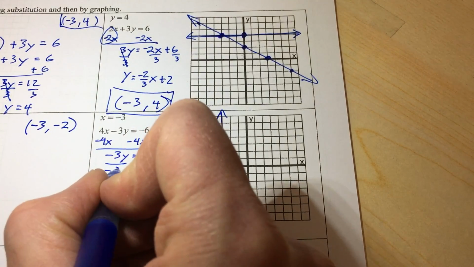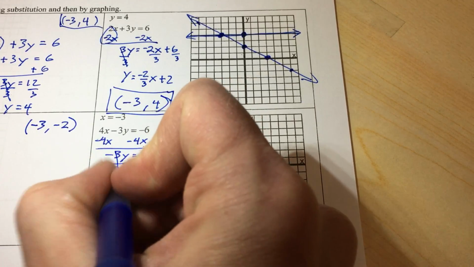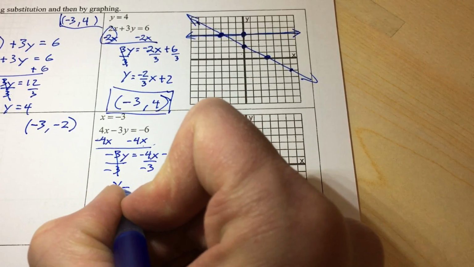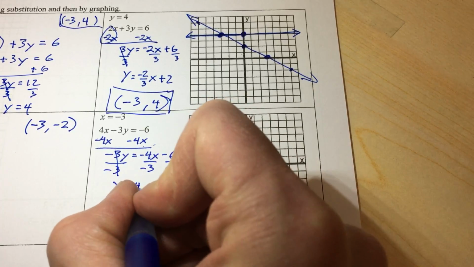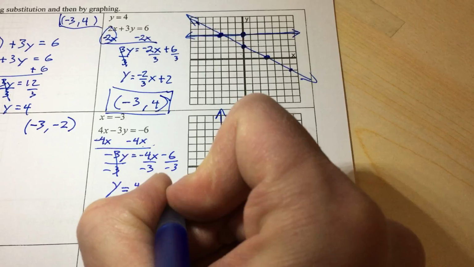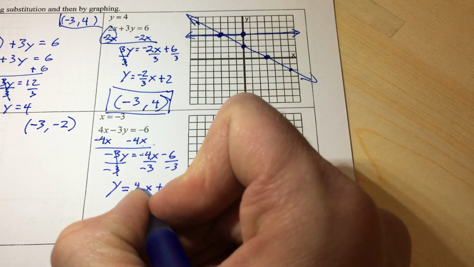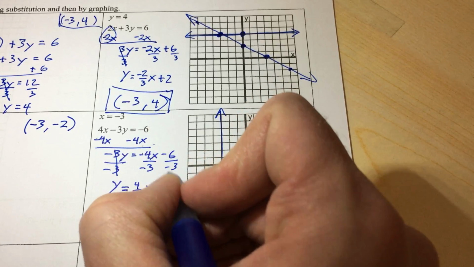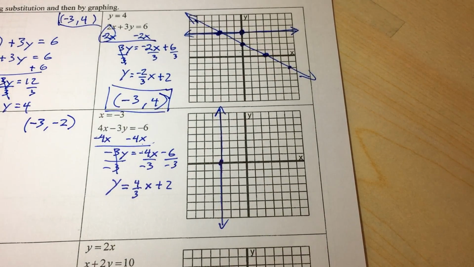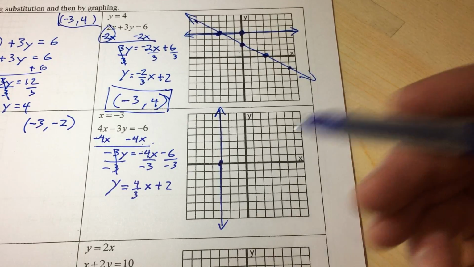You divide everything by -3. There's your 1. Y equals 4/3 x plus 2. So everything changed to a positive because a negative divided by a negative is positive. Now we have our equation in the correct form that we can graph it pretty easily.